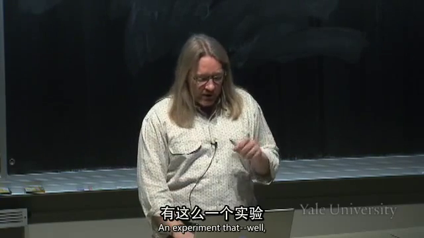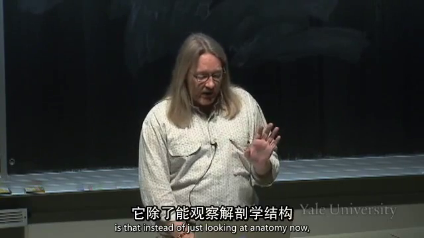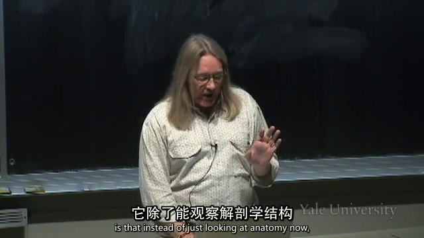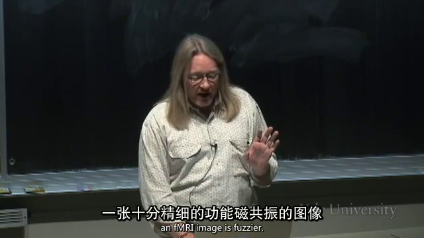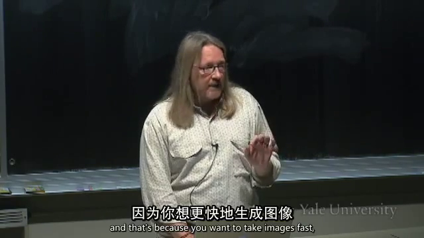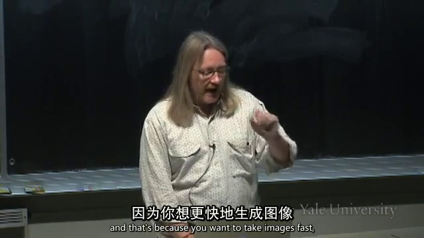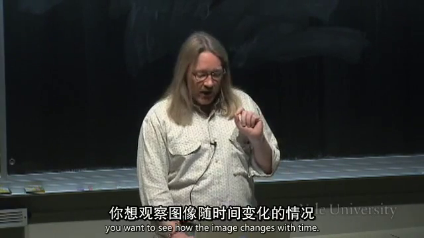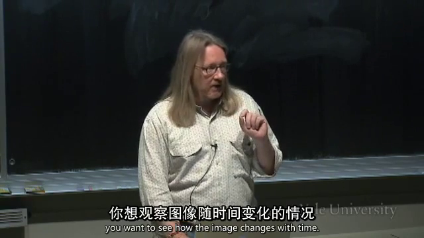So an experiment that, well, the other thing about fMRI before I talk about the experiment is that instead of just looking at anatomy now, this is a high resolution picture of the anatomy of brain, an fMRI image is fuzzier. You don't have as high a resolution. And that's because you want to take images fast. You don't want to wait a long time. And you want to see how the image changes with time.